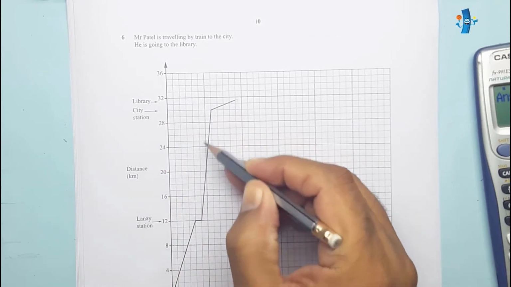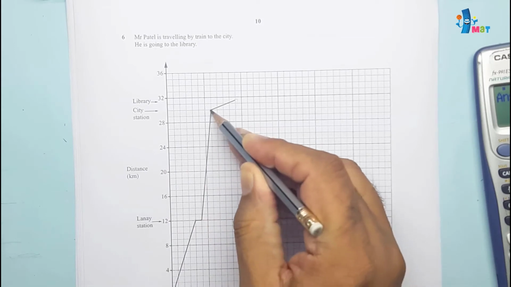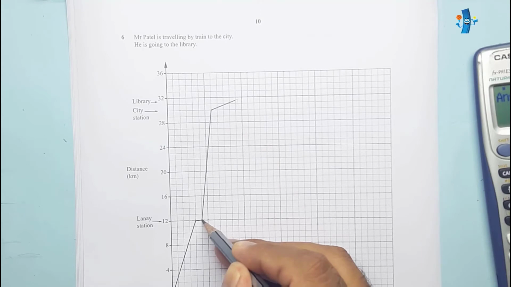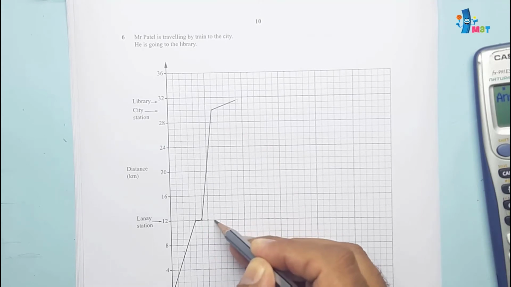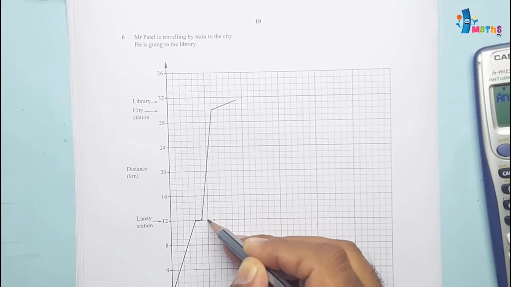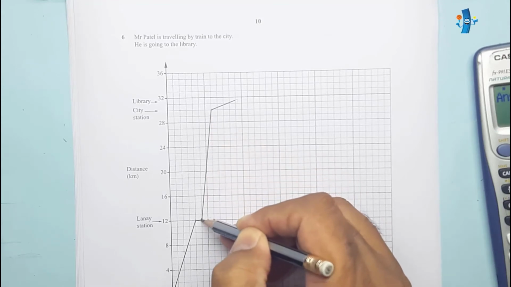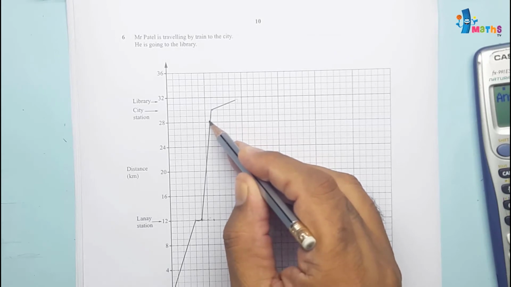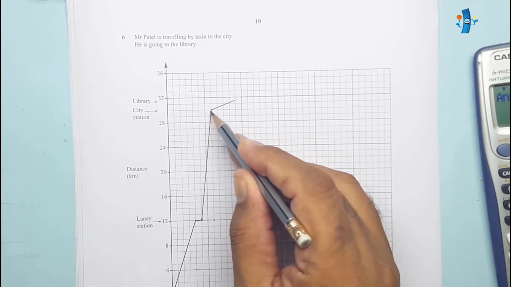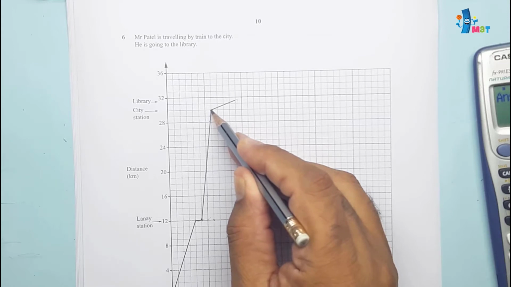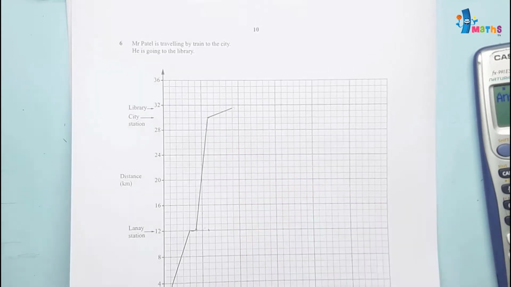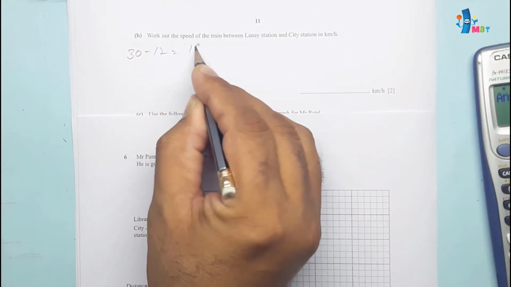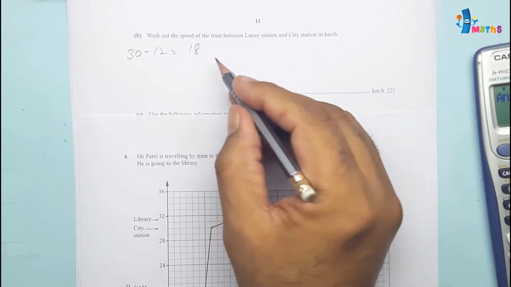If we check this point and this point, it's 10 minutes. And distance is from 12 up to 30. So 30 minus 12 will be 18. So distance is 18 kilometers.